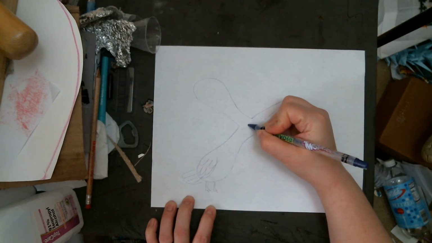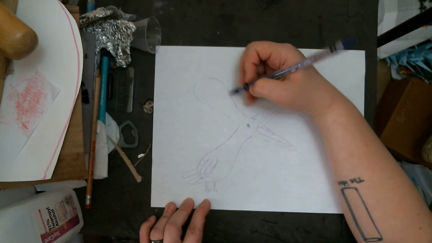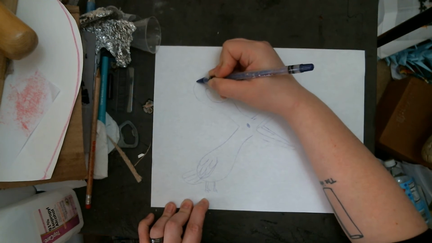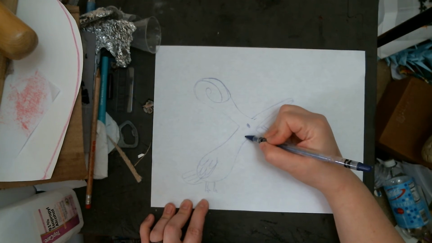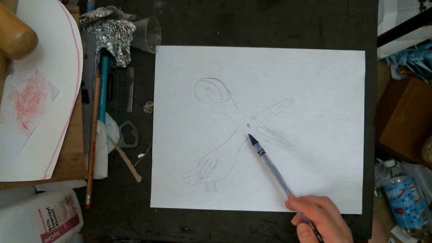And of course some eyeballs. Maybe a nostril. And then decorate the feathers here. I'm going to make them look real curly and silly. There we go. So I just turned my scissors into a kind of silly looking bird.